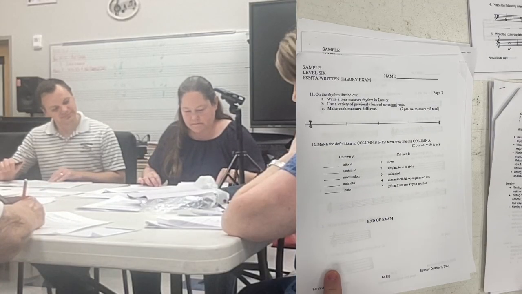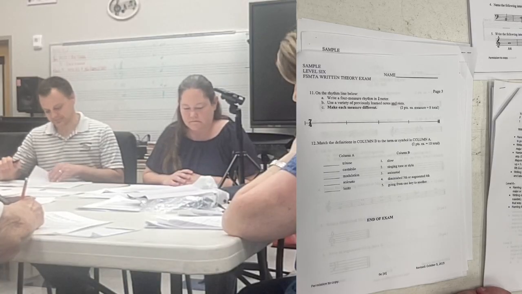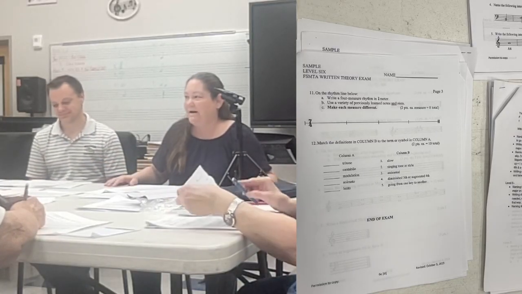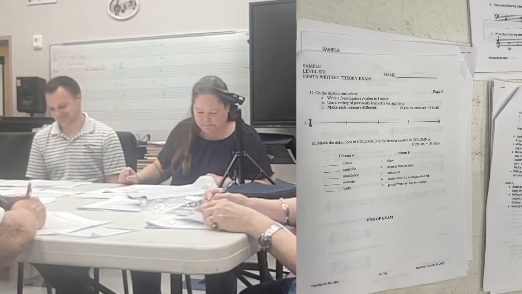And then 11, I mean, they just need to keep it simple. It's only hard if you make it complicated. Every measure has to be different, but you can just move the rest. We have to save them from themselves. Different order, exactly. And a lot of students do keep it very simple, which is fine, and I think that's great. Yeah, it's totally fine.